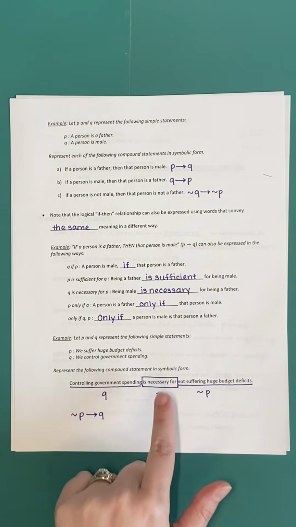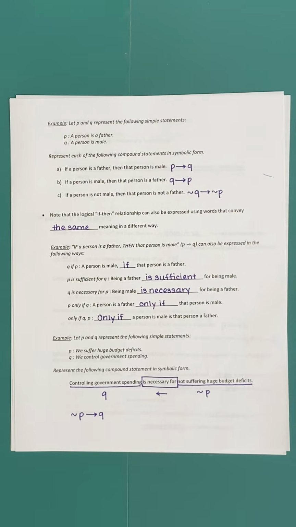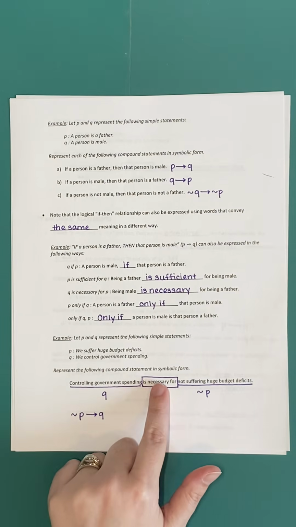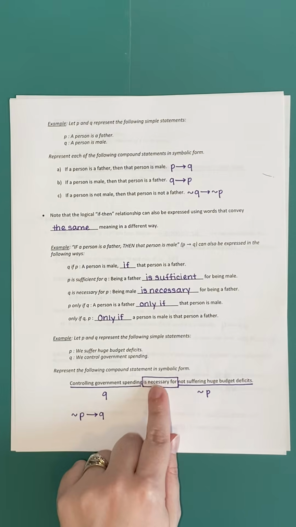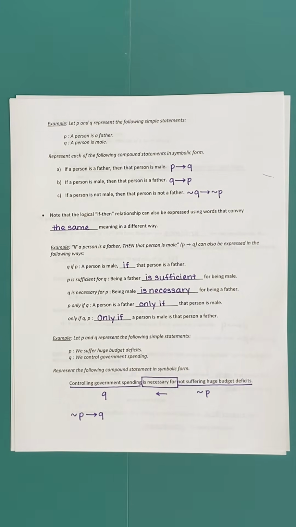Now here's where it gets interesting. The connective has been expressed not as if-then, not as a straightforward conditional, but we've used one of these equivalent terminologies. We've used the term "is necessary." So we're saying something is necessary for something else. Now we have to think about what part is the sufficient part and what part is the necessary part.